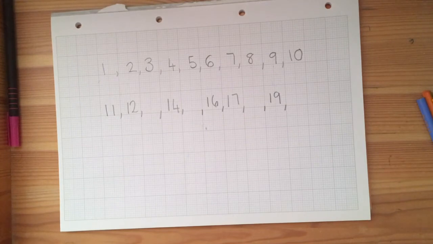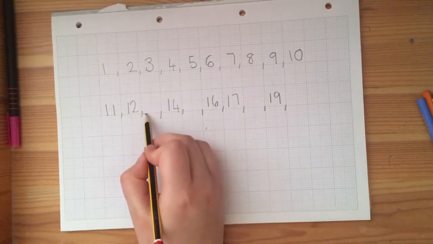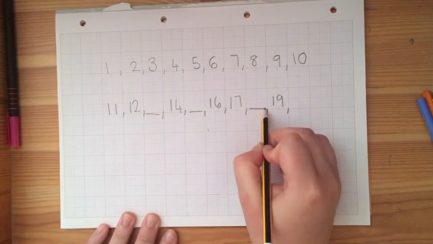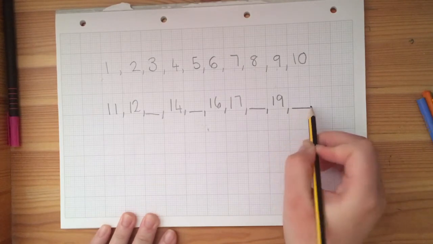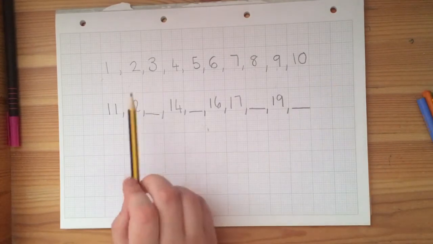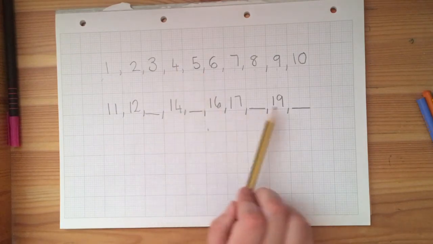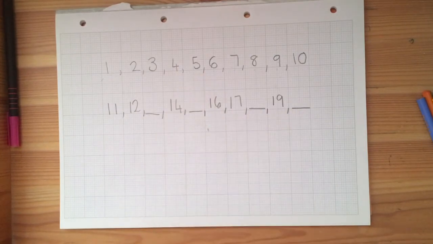Now, I've got 4 numbers missing this time. 1, 2, 3, 4. I wonder if you can use the line above to help you figure out what numbers are missing from my numbers up to 20. Pause the video and see if you can have a go.